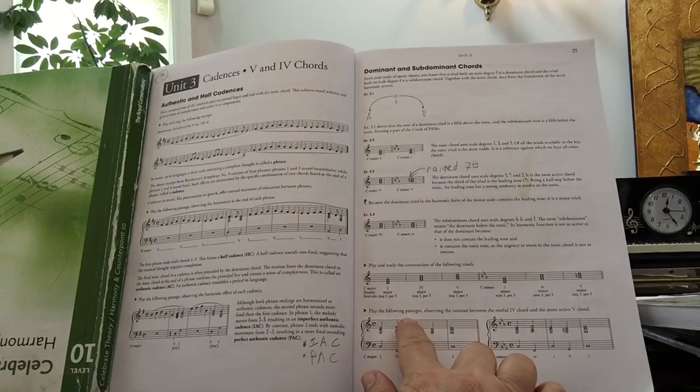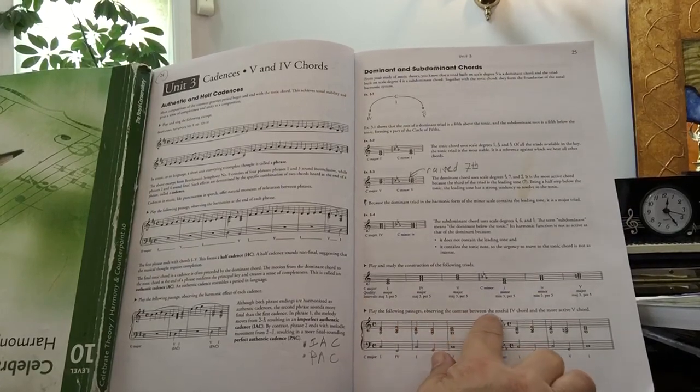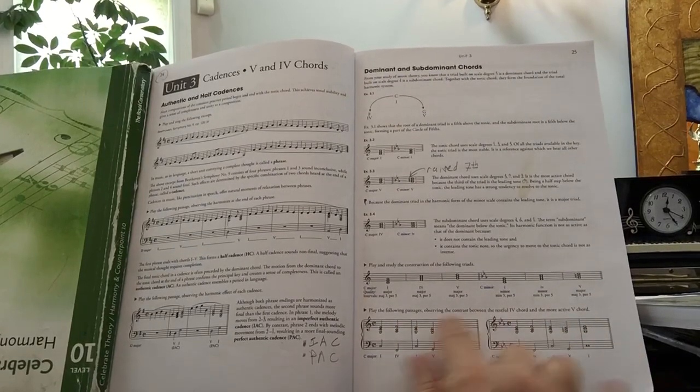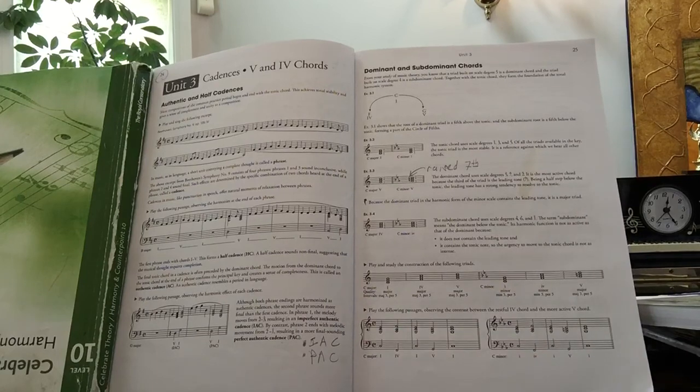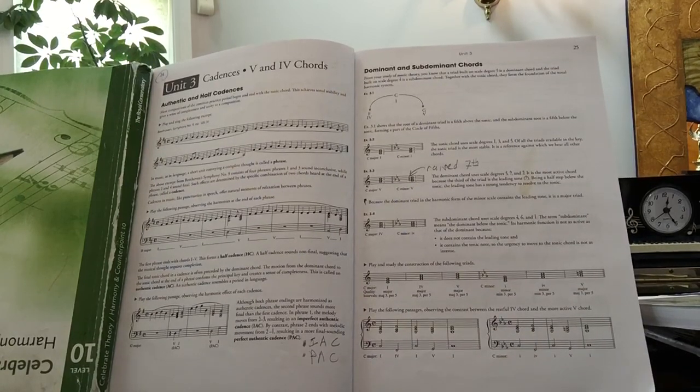Play the following passages. And you should get a chance to play these at the bottom. No homework except playing. 4. Next one. 5, 1, in minor. 1, 4, 1, 5, 1.